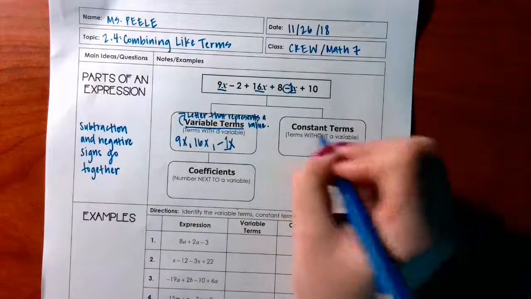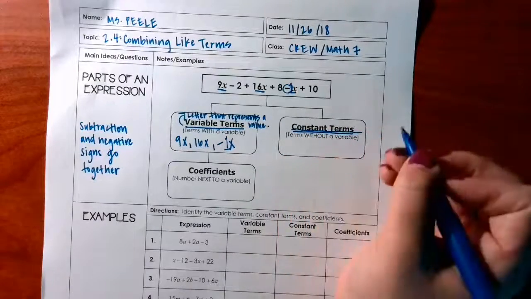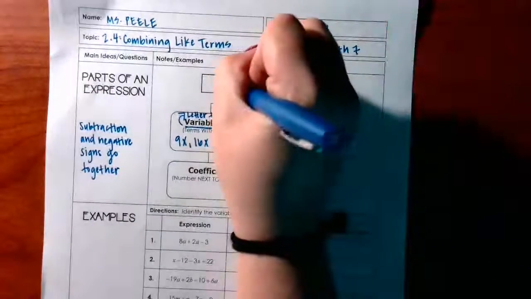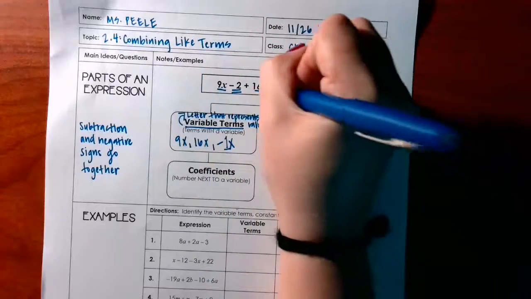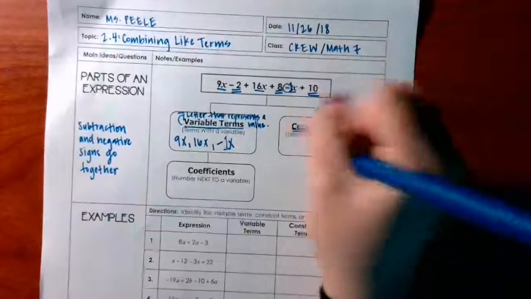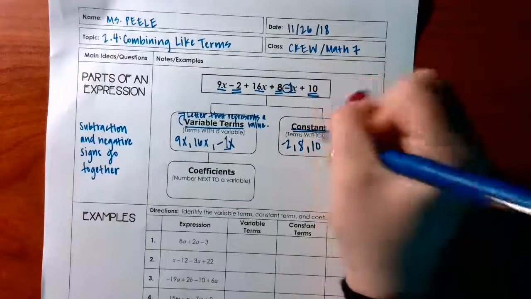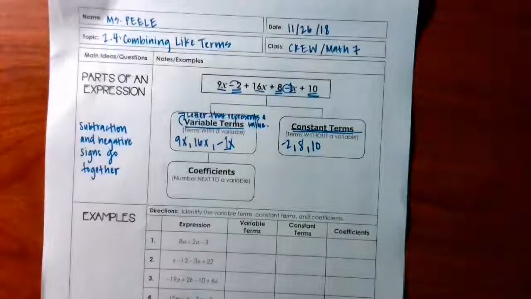Now, a constant term is any term without a variable, so just a number. And I'm going to underline constant terms twice. So my constant terms are this 2, this 8, and this 10. So under this little bubble, I'm going to write negative 2, 8, and 10. Remember, that subtraction sign goes with that negative 2.